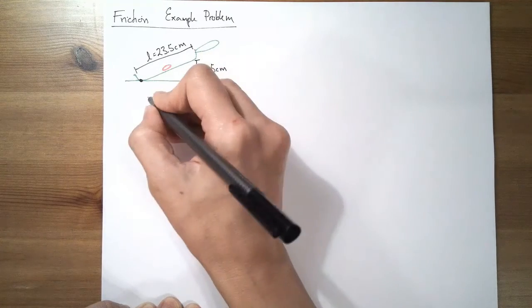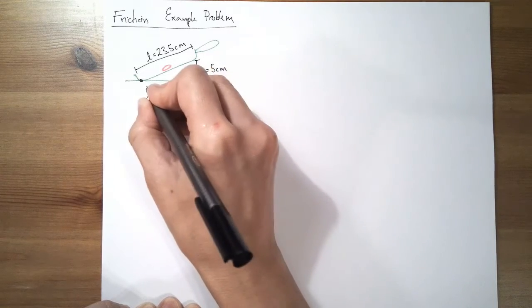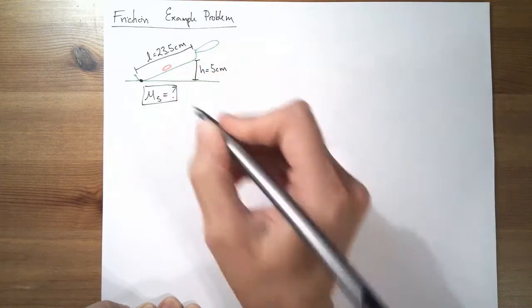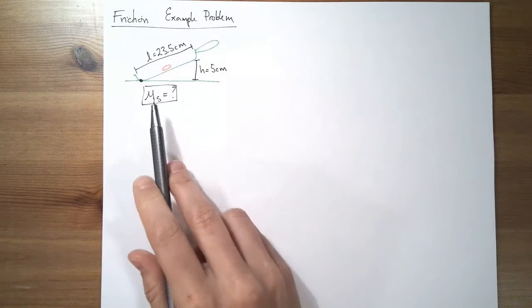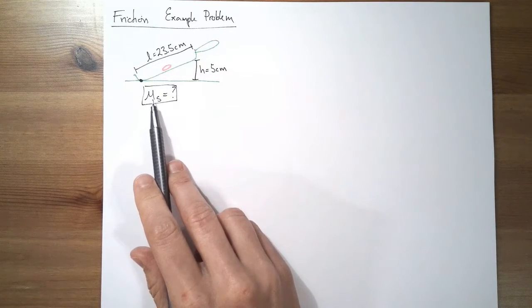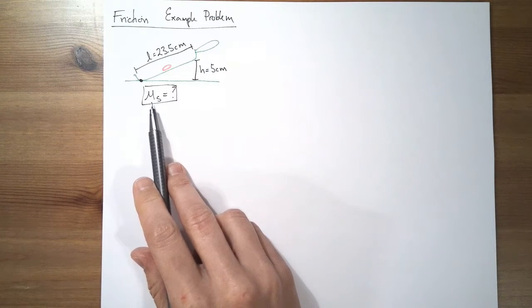And what do they want us to find? They want us to find the coefficient of static friction. That's the goal right there. Okay, so how would we do this? Well, they're asking about the coefficient of static friction, which means we're going to have to figure out something about the friction force, which means this is probably a Newton's second law problem.